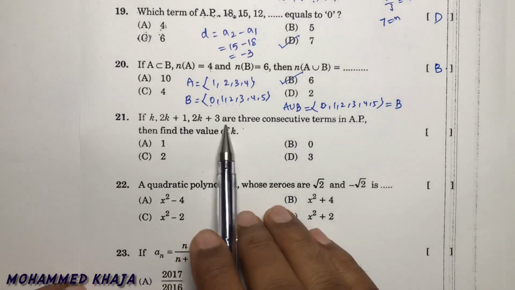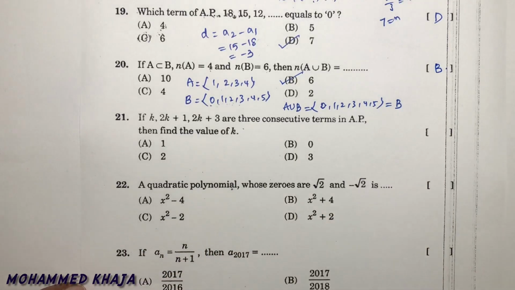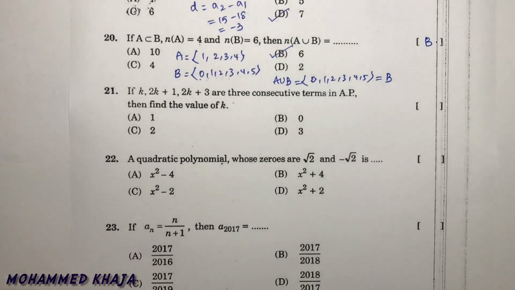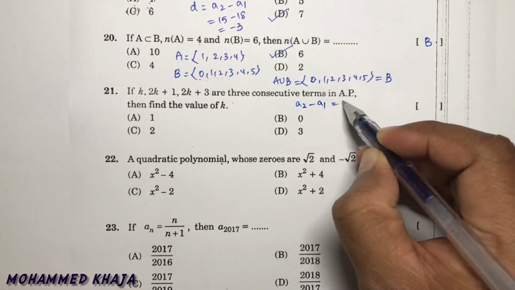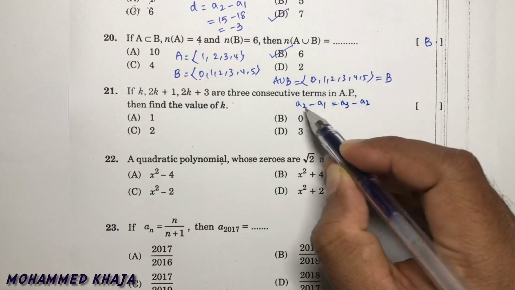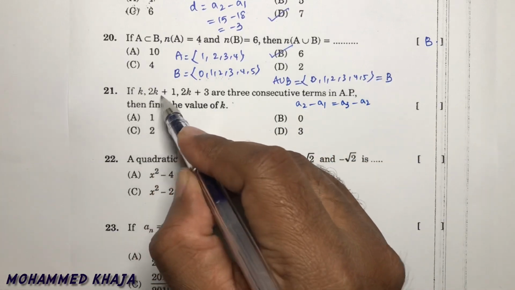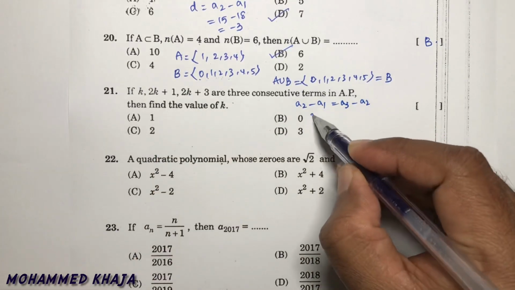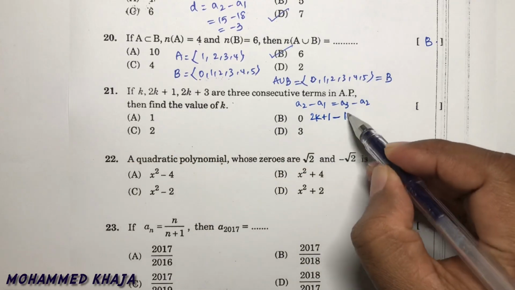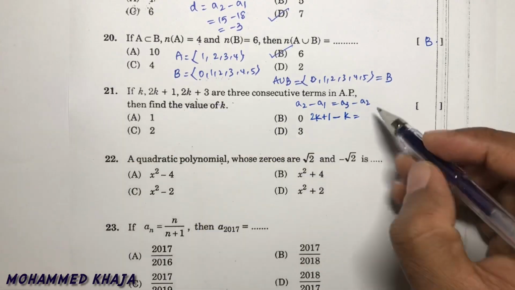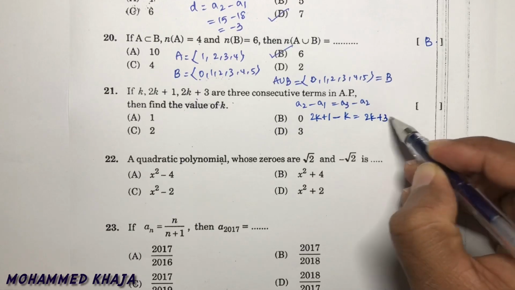See, 3 consecutive terms of an AP. When they give 3 consecutive terms, you can use A2 minus A1 equals A3 minus A2. Here A1 is k, A2 is 2k plus 1, A3 is 2k plus 3.